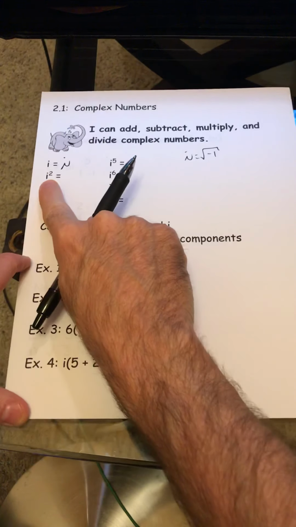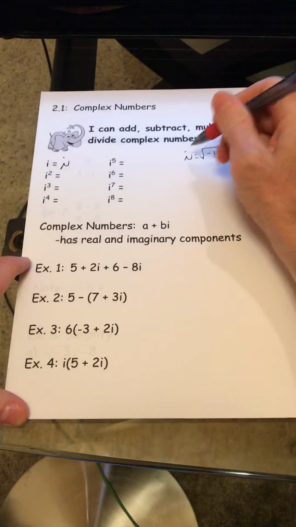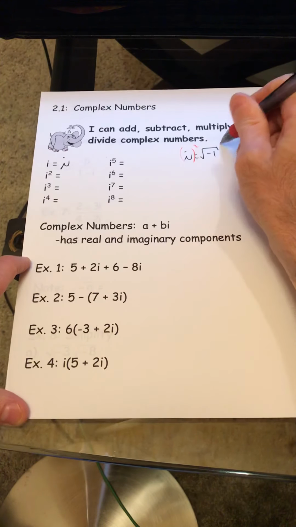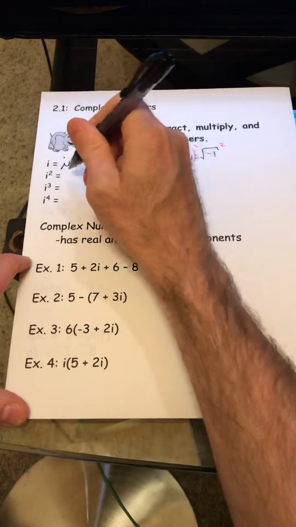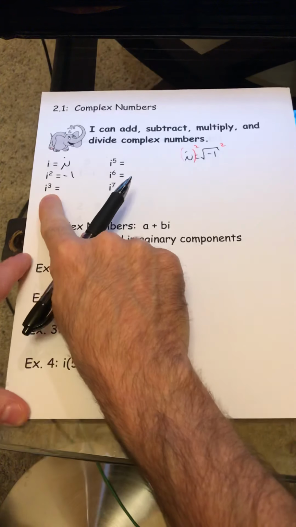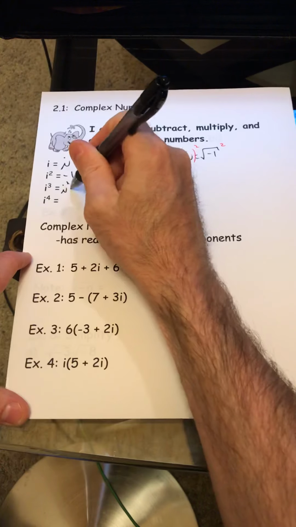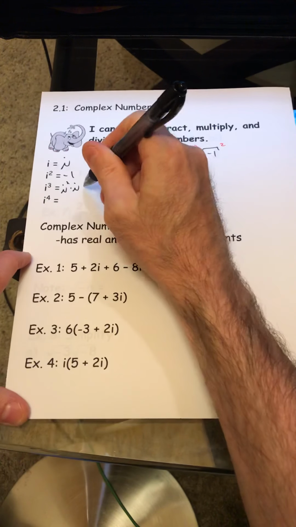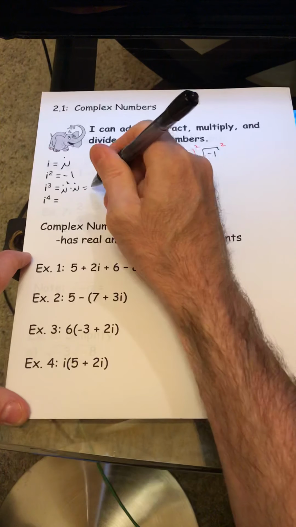Because i is the square root of -1, if we square both sides, i squared is -1. In terms of i to the third, that's like saying i squared times i, and i squared is -1, so -1 times i is -i.